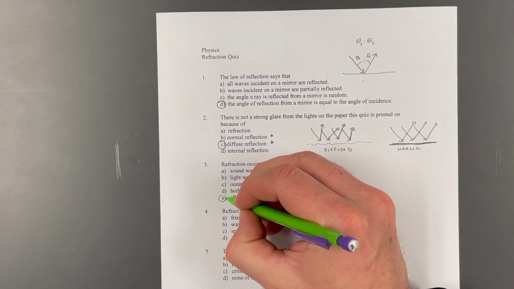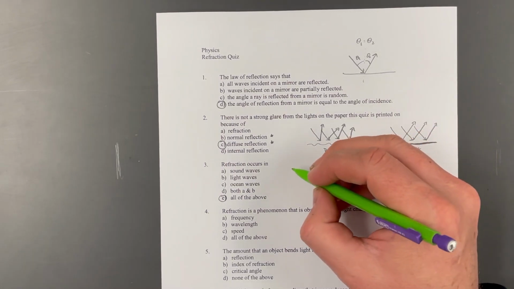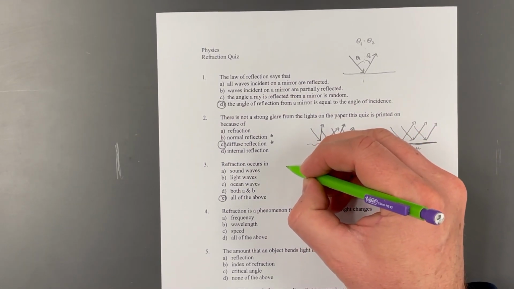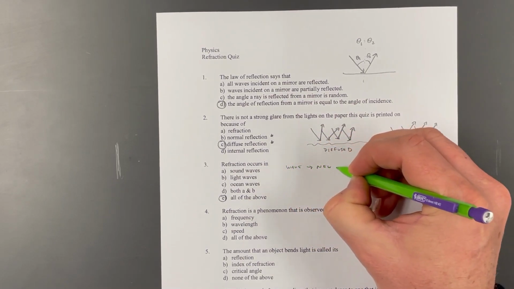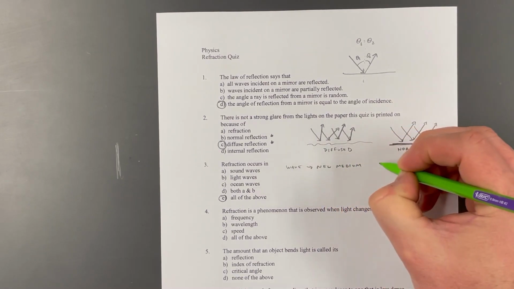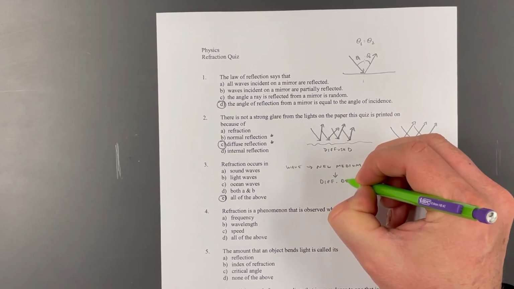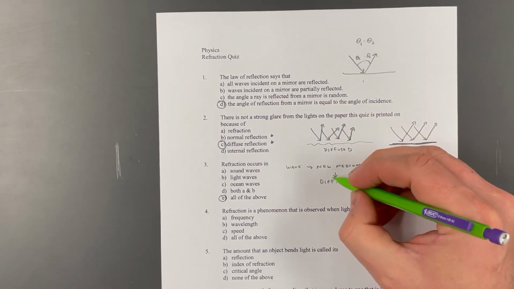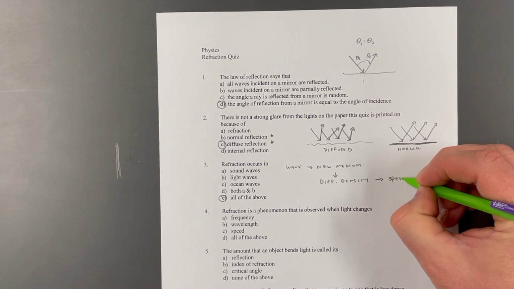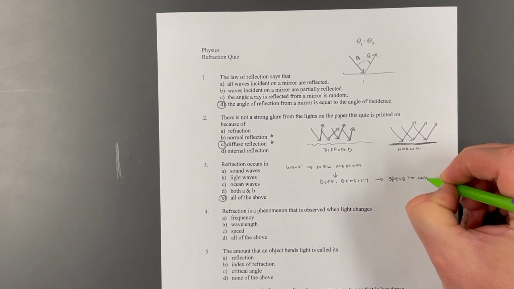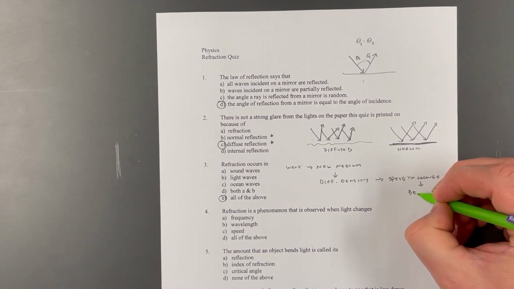Refraction occurs in all types of waves. Remember that refraction happens when a wave hits a new medium, right? That medium has a different density, and that different density causes the speed to change, and this causes the light wave to be bent.